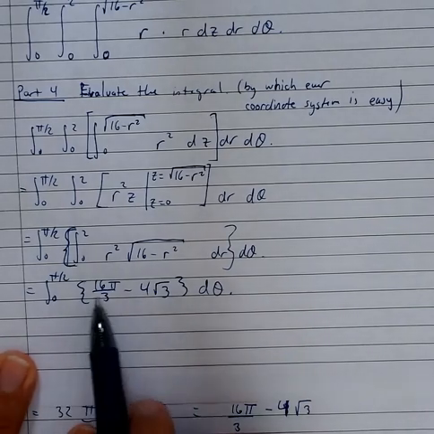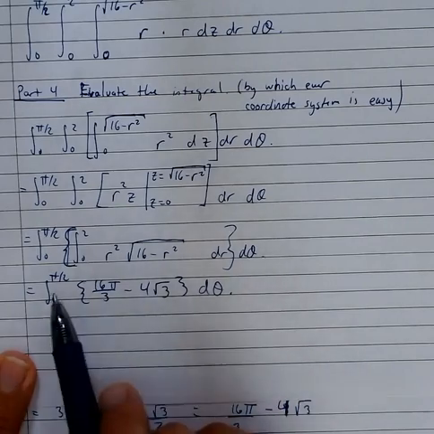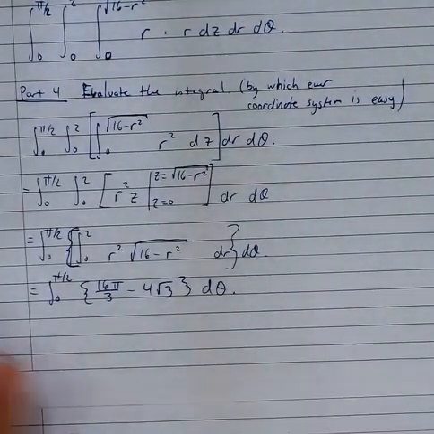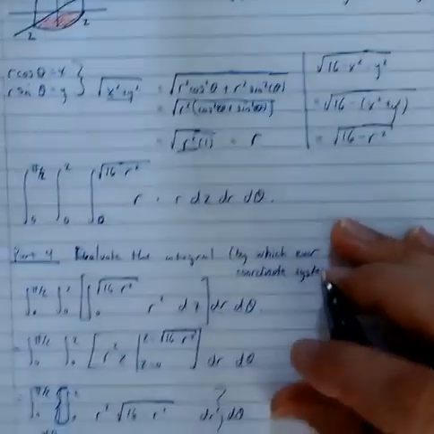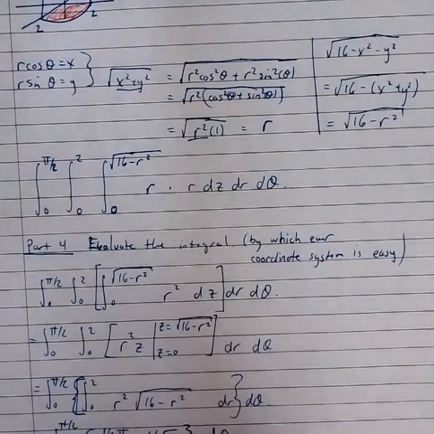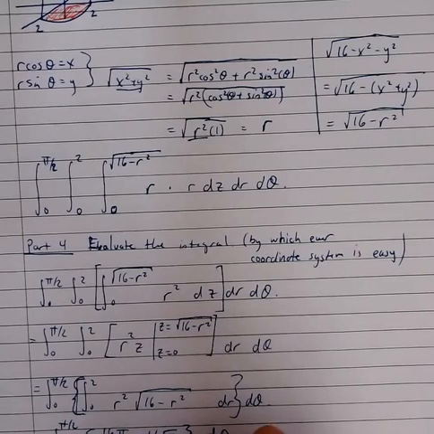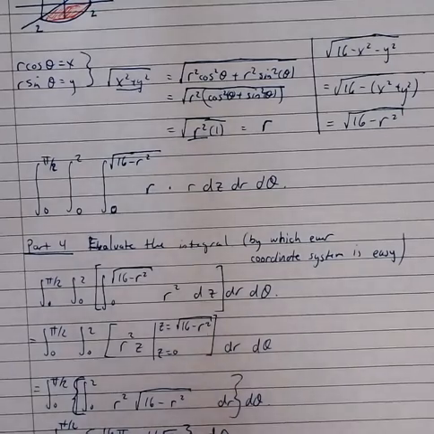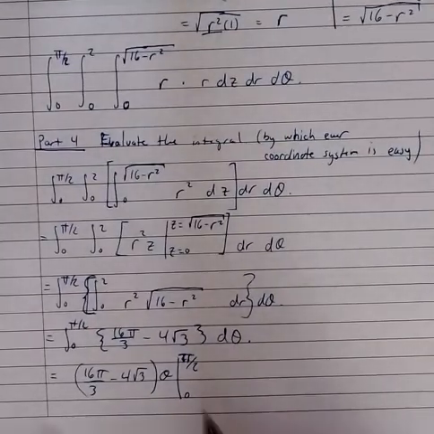And finally, we're just about done. Notice that's a constant. And if you integrate a constant with respect to theta, you just get that constant times theta. So here, that's going to equal the 16 pi over 3 minus 4 root 3, all of that times theta, evaluated from 0 up to, oh, not 2 pi, pi over 2. Obviously, if you multiply times 0, nothing happens. It's just 0. So here the only one that matters is pi over 2.